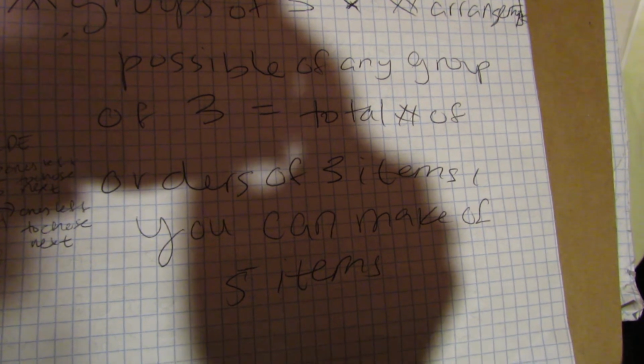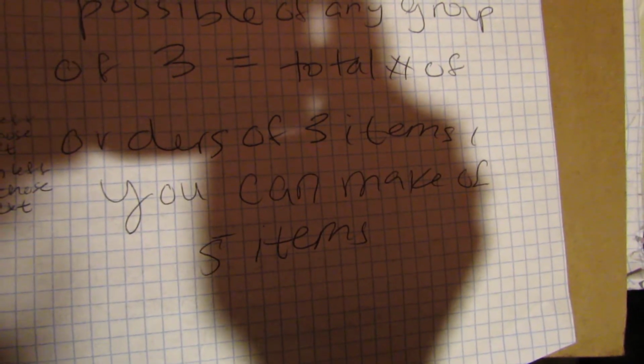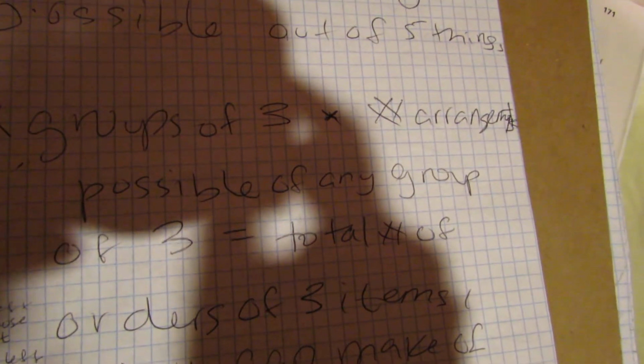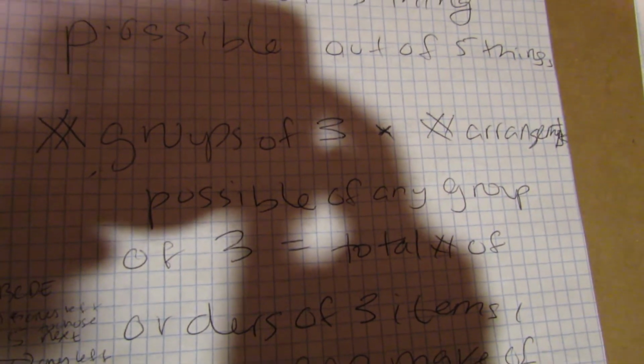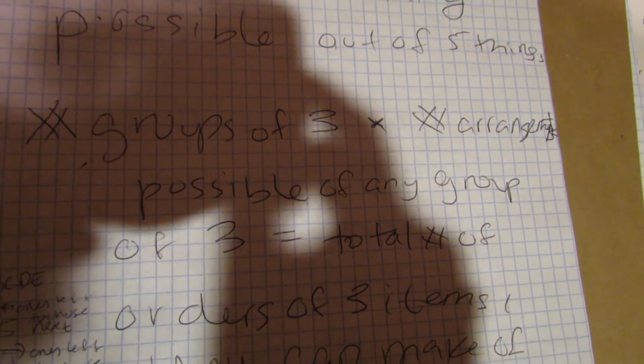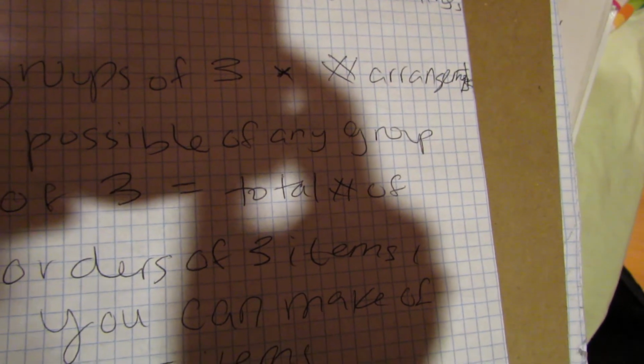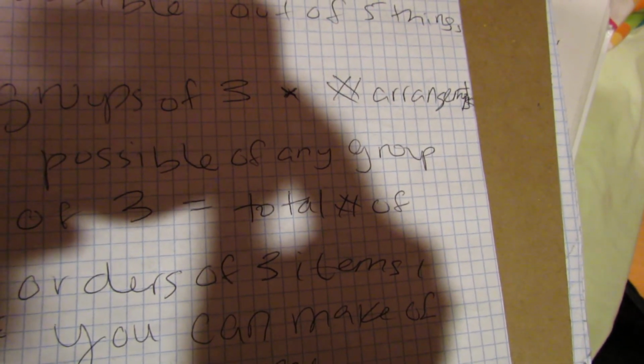Because we can plug that number, 5 times 4 times 3, into total number of orders of 3 items you can make of 5 items, and then we can solve for number of groups of 3, because we also know the number of arrangements possible of any group, which is 3 factorial.